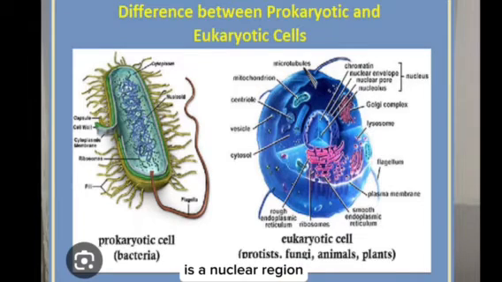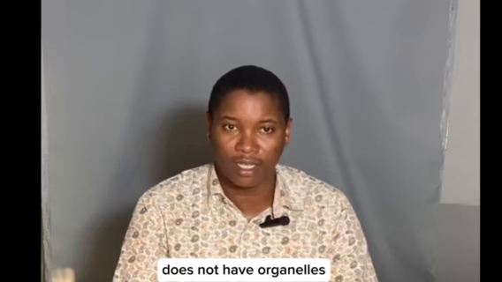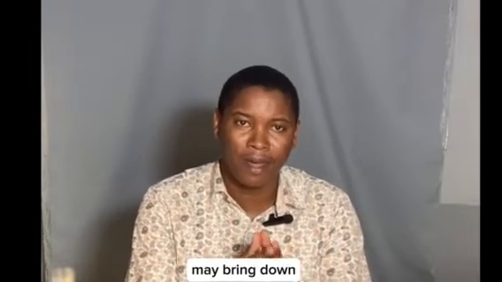What it has is a nuclear region, an area of the cell where the nuclear material is concentrated, and we refer to that area of the cell as the nucleoid region. That's what you have for the prokaryote. But the eukaryote has a well-defined nucleus, and the nucleus can be seen clearly as distinct from other parts of the cell.